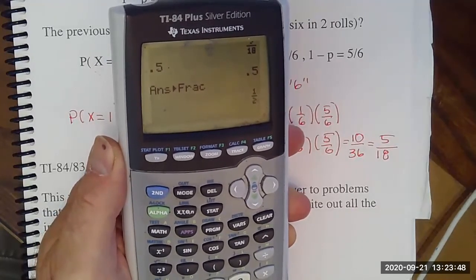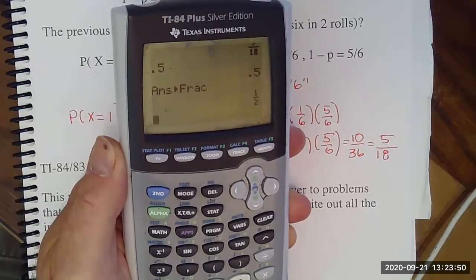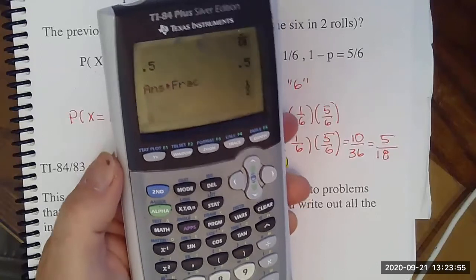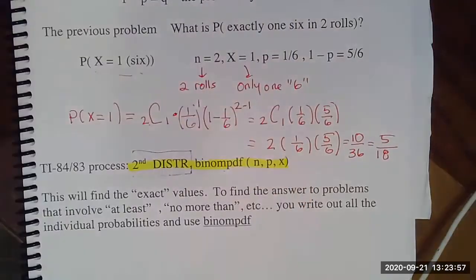Most of your answers are going to be decimal, though. It's not going to be fractions. Rounded most of the time to 4 decimal places, or 2.